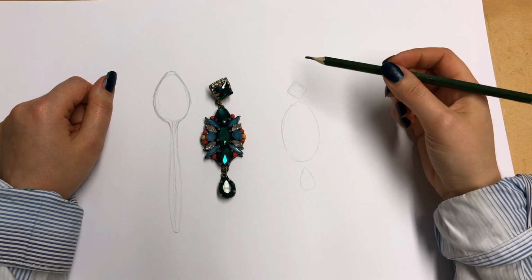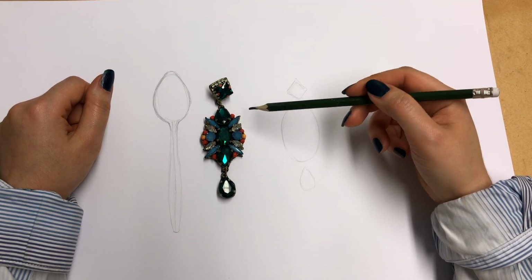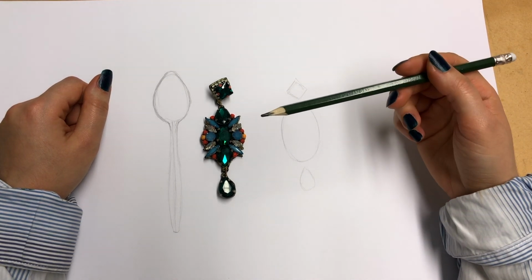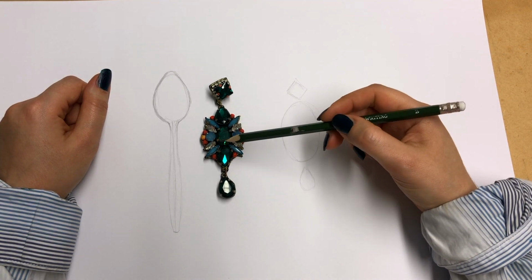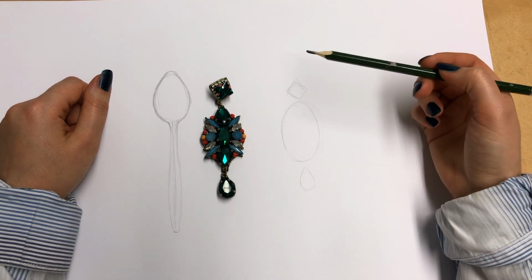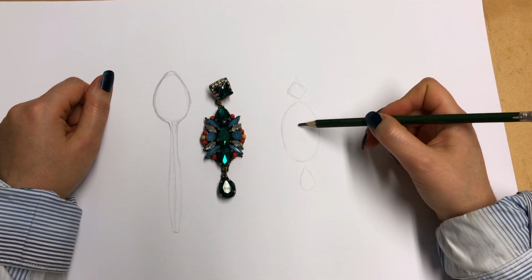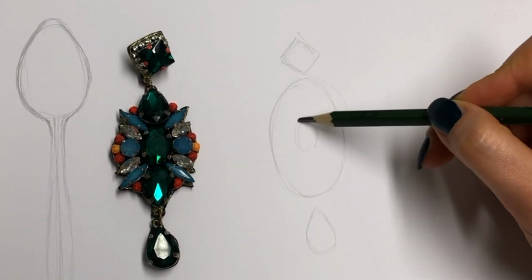Now we are going to look at other details that are contained within these simple shapes. So I'm going to start with observation of the pattern, right? So we've got one major shape there, right in the center. That's another oval.